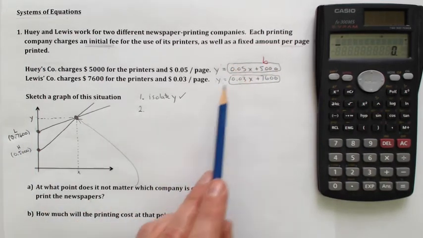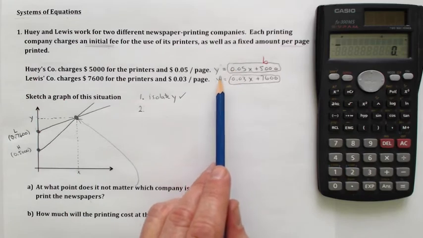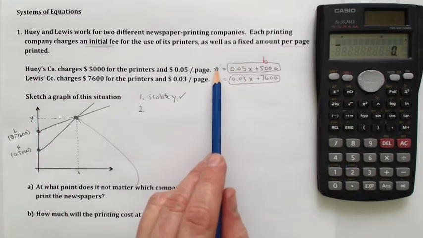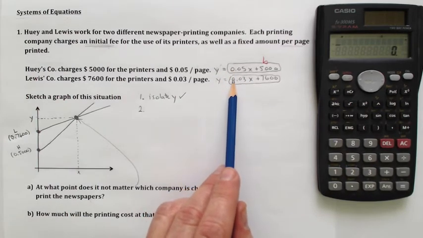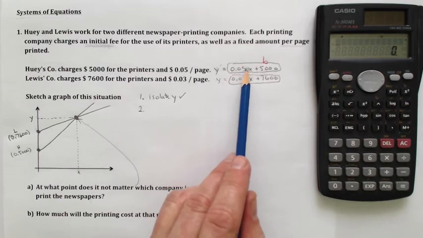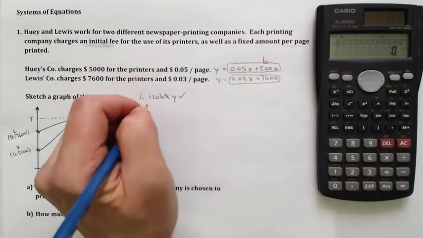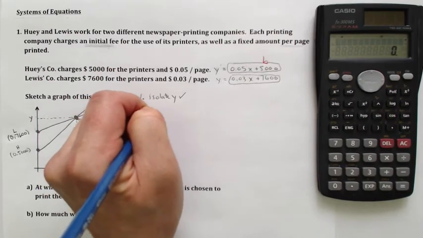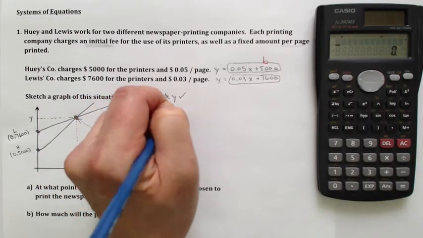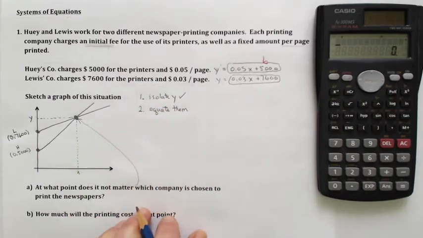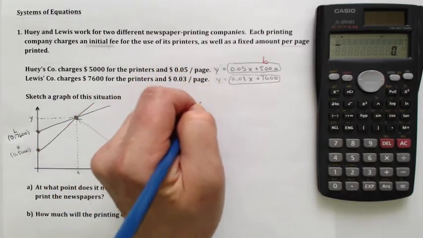And the reason we can do that is because y equals this and y equals that and y equals y. Since this equals this and this equals this, that means this equals this. And so we can make them equal to each other, but we're doing it for a reason. When I say equate them, it means make them equal to each other. And you can see the reason when we set it up.